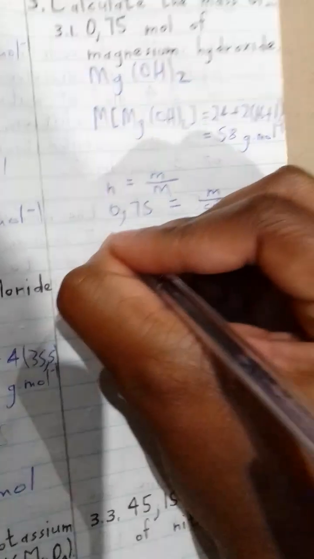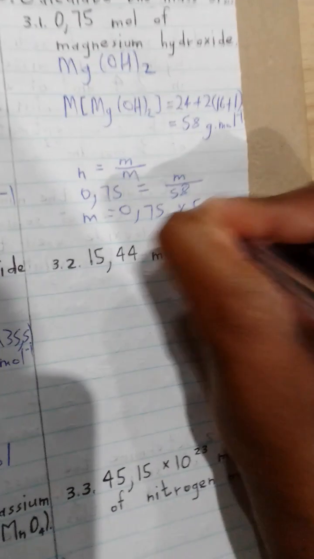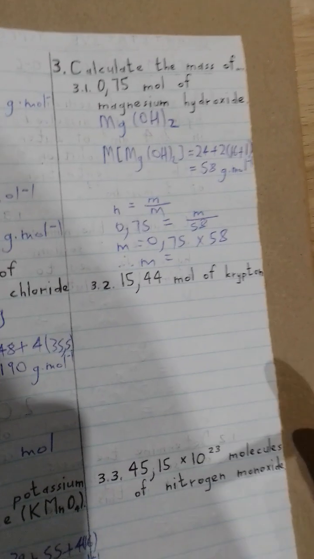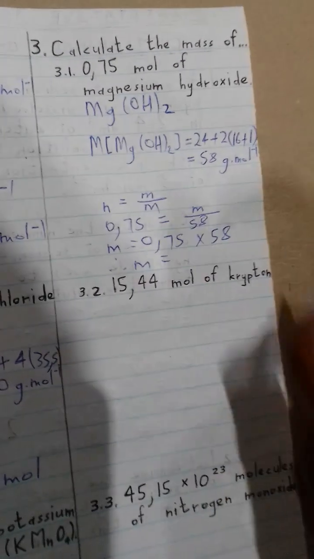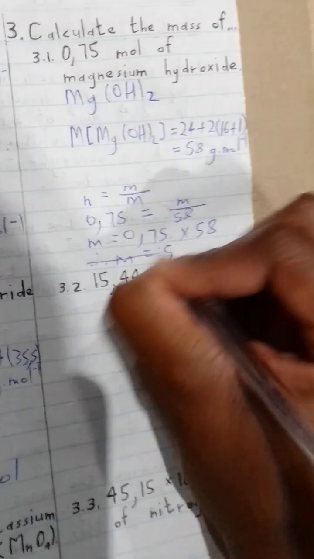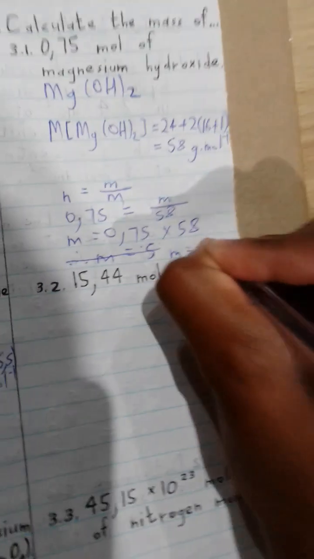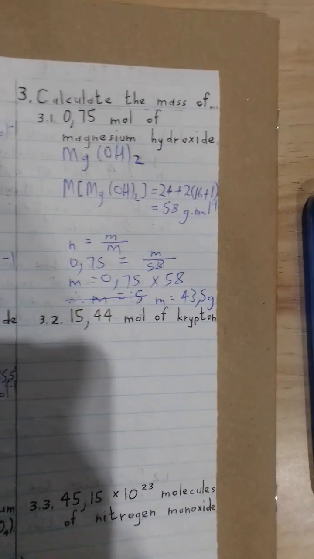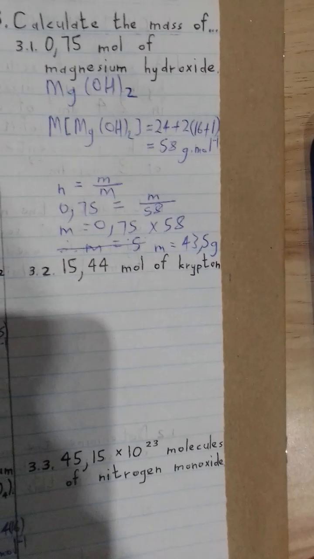Mass is 0.75 times 58, 43.5 grams. I hope that makes sense and that's clear enough.